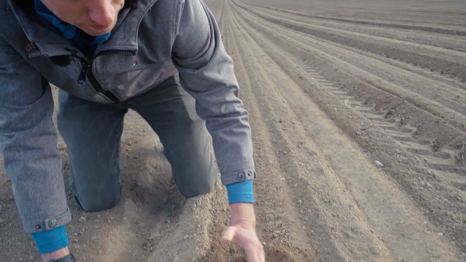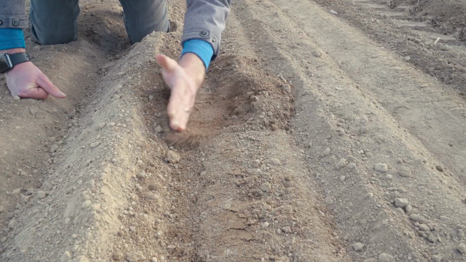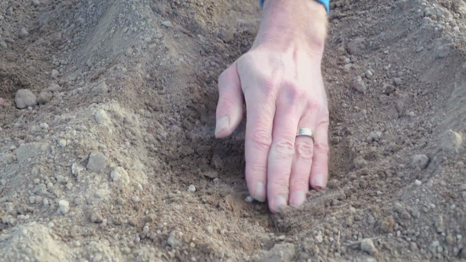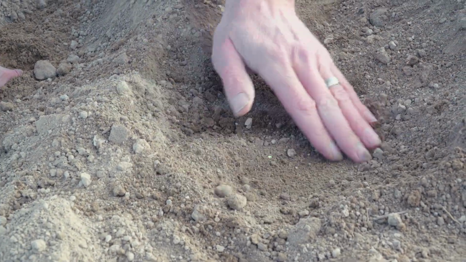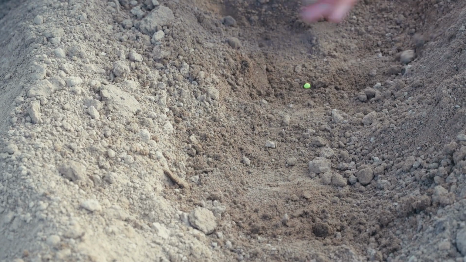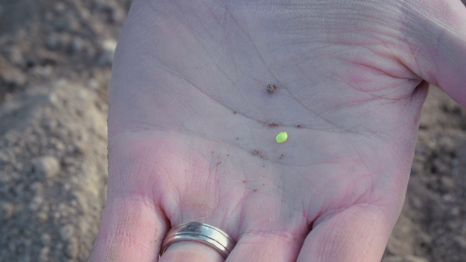Let's see if we can find some of these in here. There's one. There's another that I just flicked out. There's another one right there. That's what an onion seed looks like.